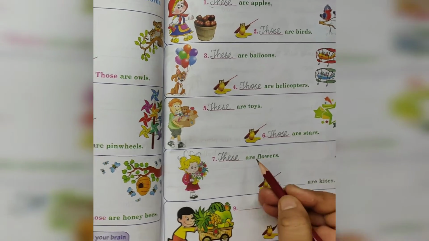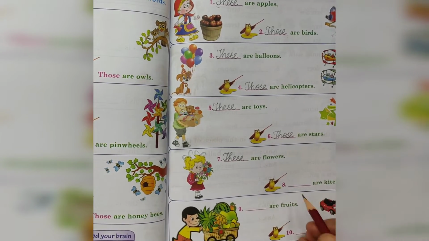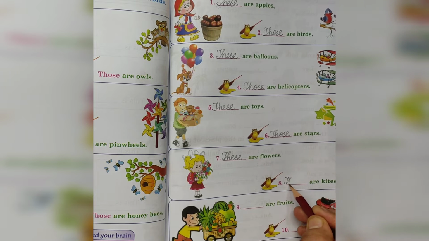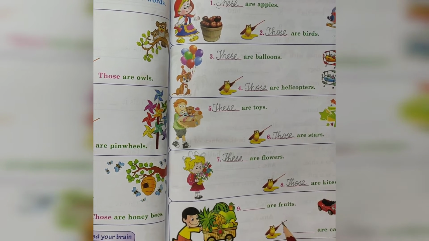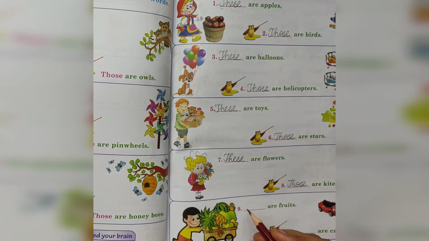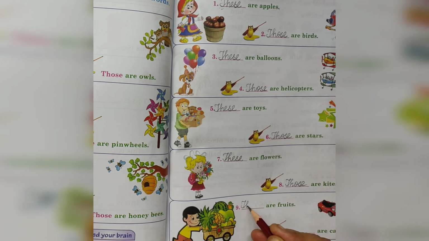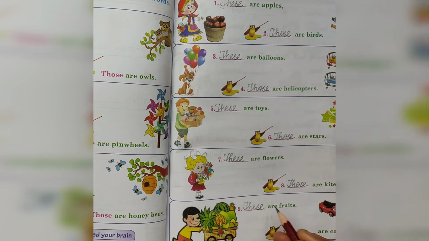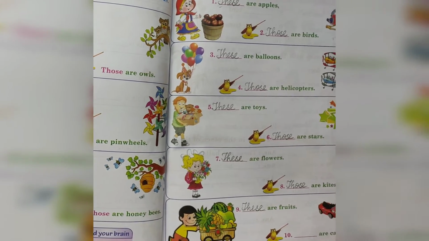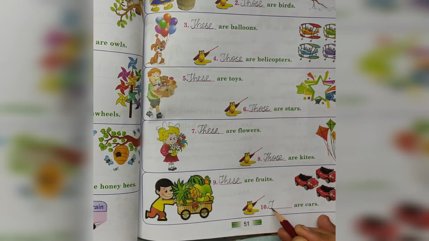T-H-E-S-E. These are flowers. Those are kites. T-H-O-S-E. Those are kites. These are fruits. These are fruits. Those are cars.